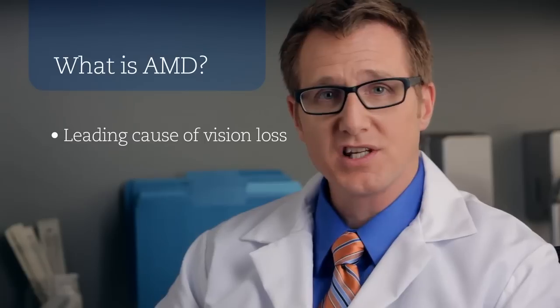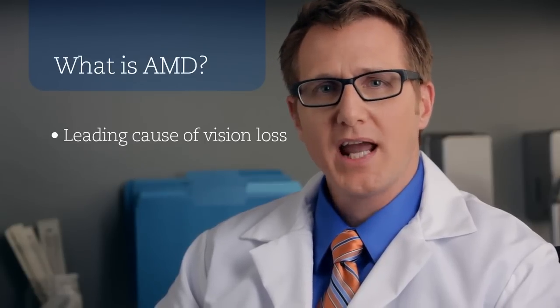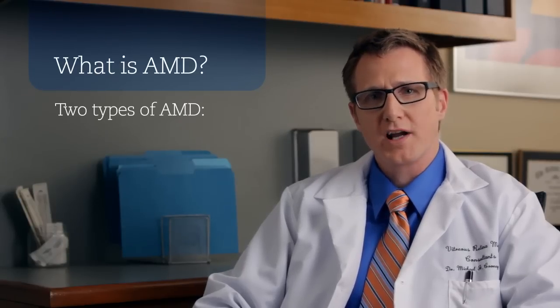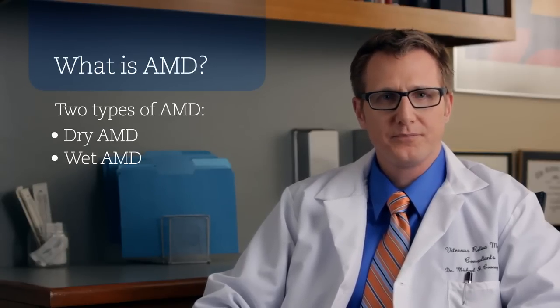What is AMD? AMD is a leading cause of vision loss in Americans 60 years of age and older. A degenerative eye disease, AMD affects an area of the center of your retina called the macula. This can cause blurring or distortion of images and may lead to loss of central vision. Now, there are two types of AMD, dry AMD and wet AMD.